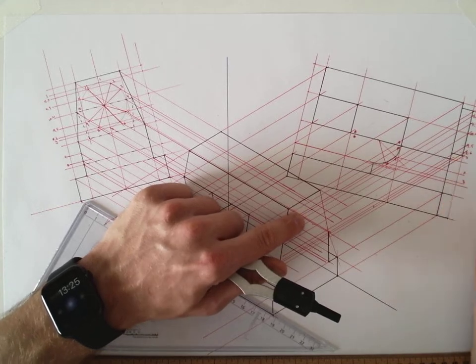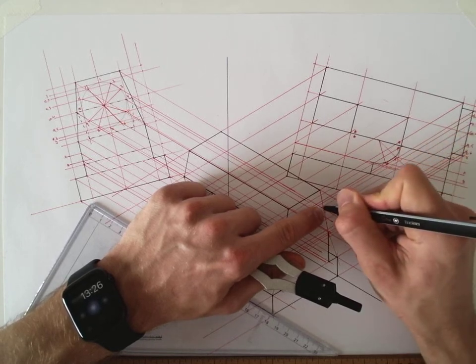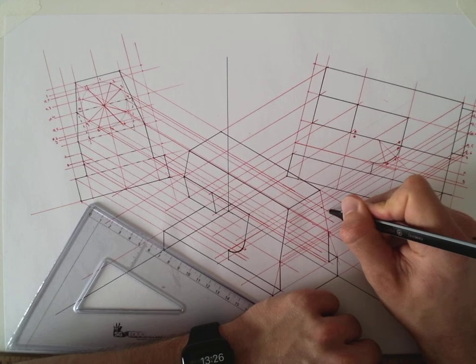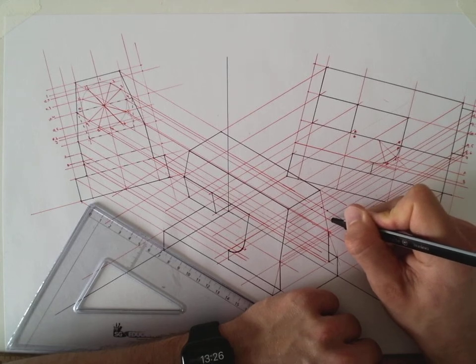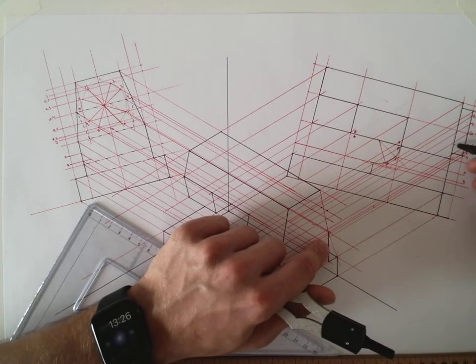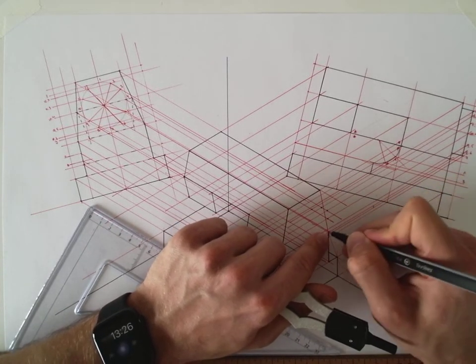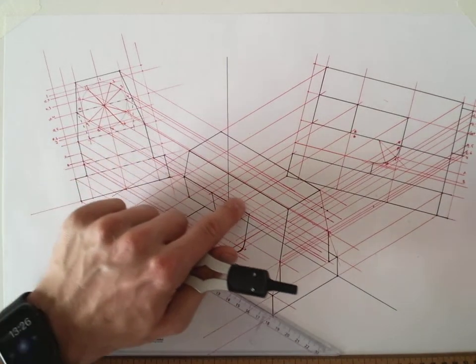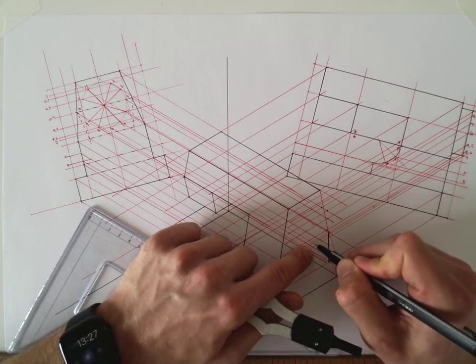So there's 1, 2, 3, 4, right, sorry, it's 5, 6, and 7 at the bottom.